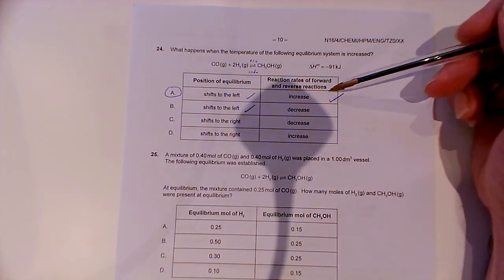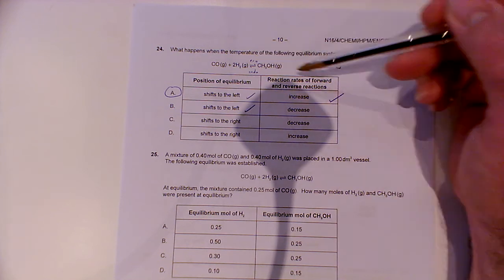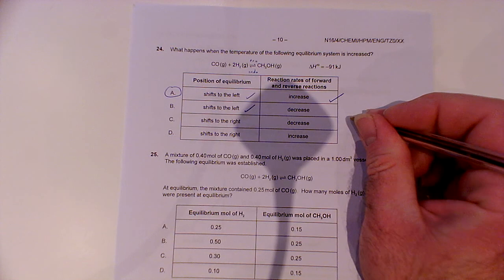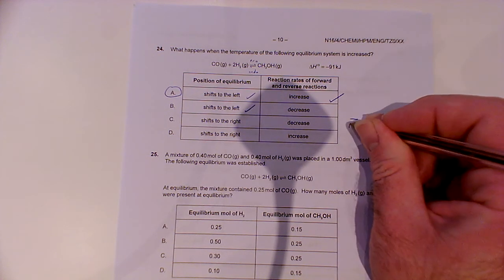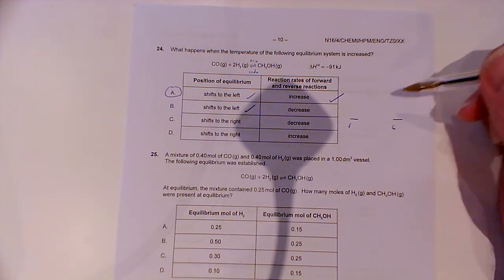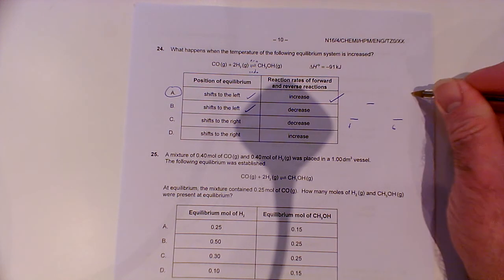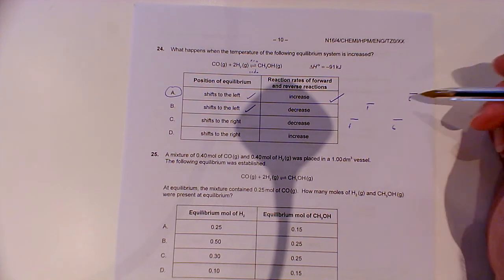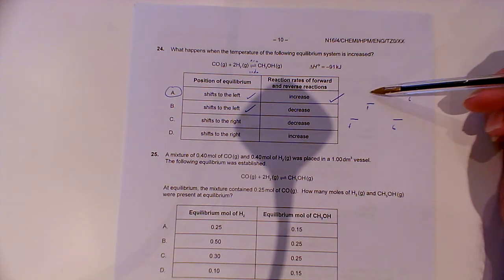Now remember, at equilibrium, both reactions are going at the same rate. That's why we don't observe any change in concentrations. If we increase the temperature, we increase the rate of both reactions. So let's say this is the rate of both reactions at the start, forward and backwards. If we increase the temperature, they both get faster, but one gets faster compared to the other. So this would be the rate of the forward one, this would be the rate of the backward one. And that's why the equilibrium starts shifting, because the backward reaction is occurring at a faster rate than the forward one.